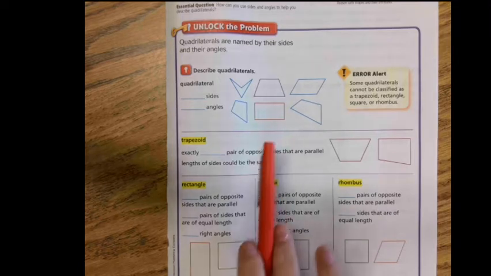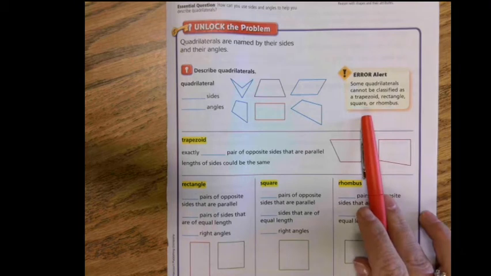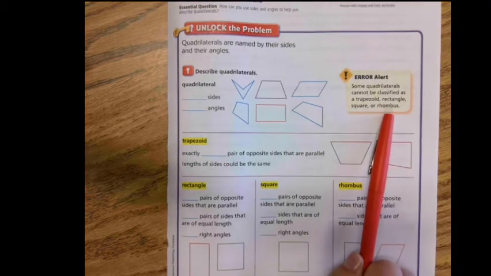All right, now right up here, you see all these fun shapes? Look right here. It says some quadrilaterals cannot be classified as a trapezoid, a rectangle, a square, or a rhombus. Now today we're only going to talk about the ones that I've mentioned, okay? But just keep in mind, not all four-sided figures are going to fall into these categories, okay? But we are only going to talk about these, okay? I just don't want you to misunderstand and think that any four-sided figure is going to have to fit inside one of these boxes, okay? That's not what we're talking about. Sometimes we have a four-sided figure that just doesn't fit into any of these rules, okay?